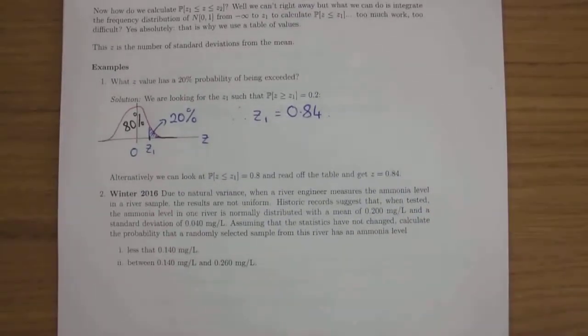Due to natural variance, so that's just normal things being different, when a river engineer measures the ammonia level in a river sample, the results are not uniform. So the idea here is this river engineer looking at the ammonia. Anyway, they're looking at different places in the river. Not all the water is exactly the same. So when they measure the ammonia level, it's not uniform.